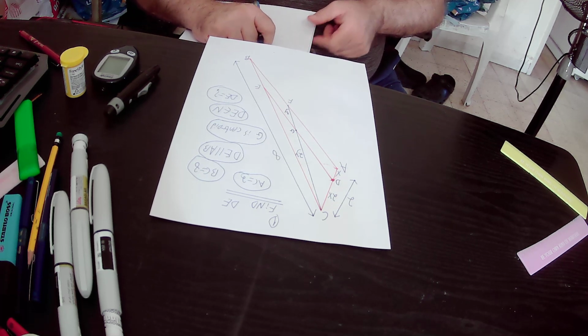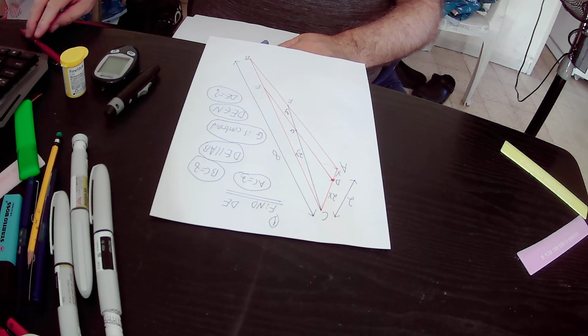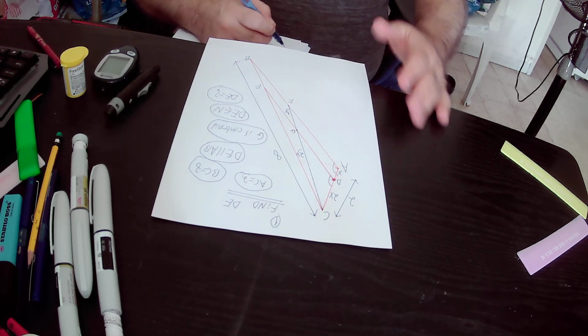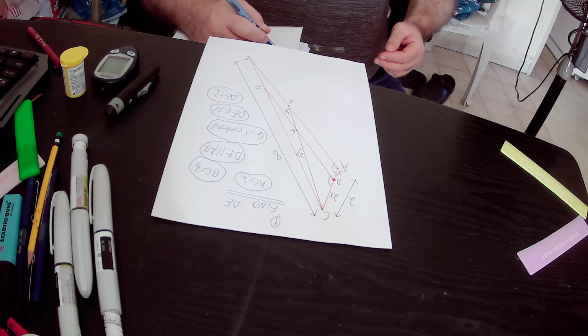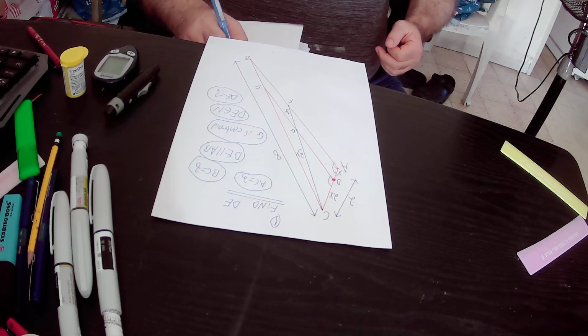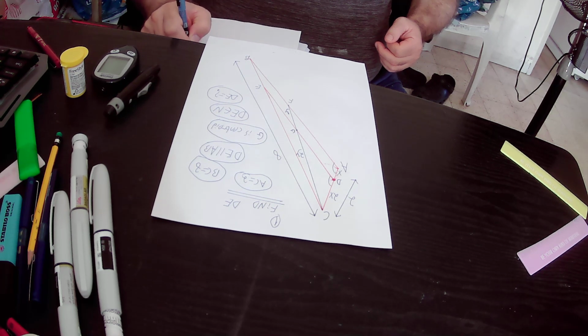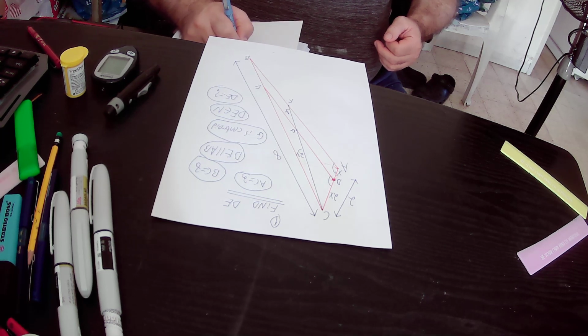And those two angles are equal to each other, this angle equals to this angle, according to the rule that corresponding angles between parallel lines are equal to each other.